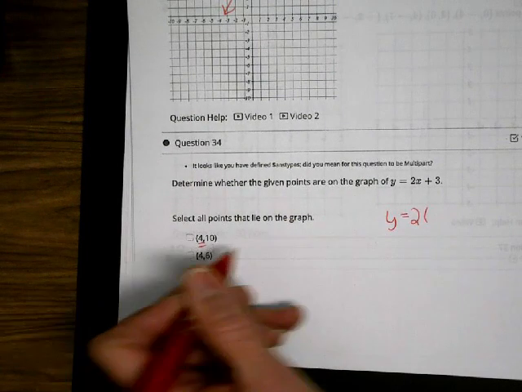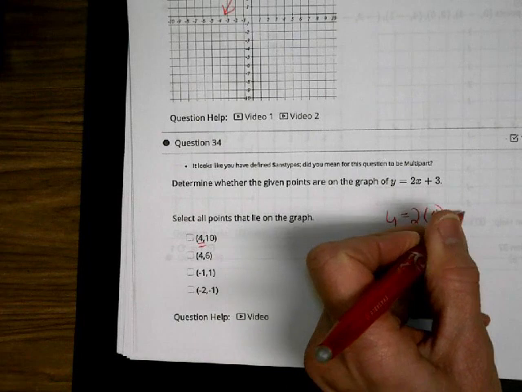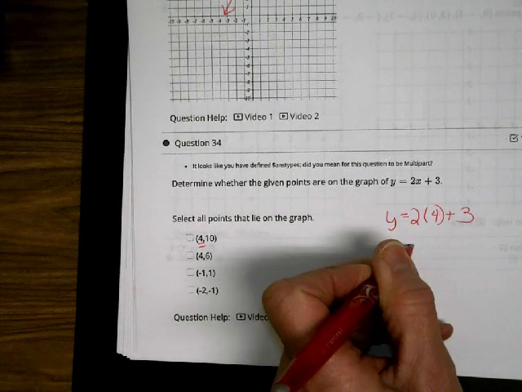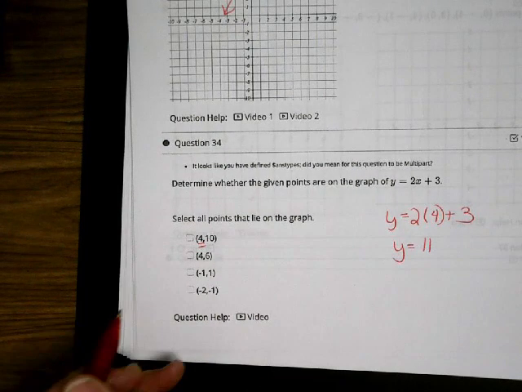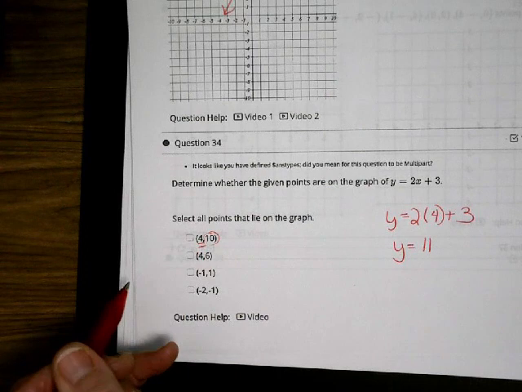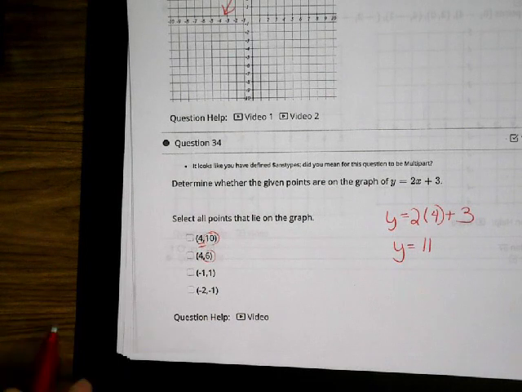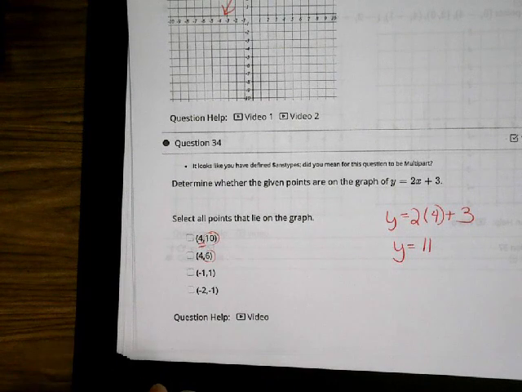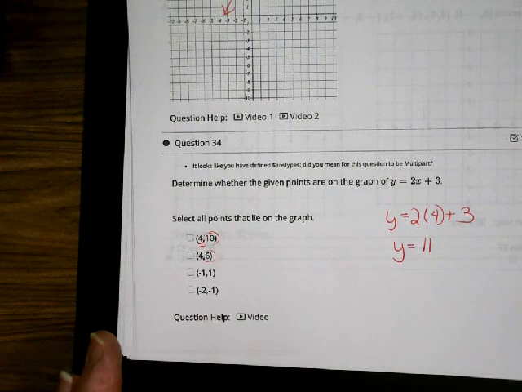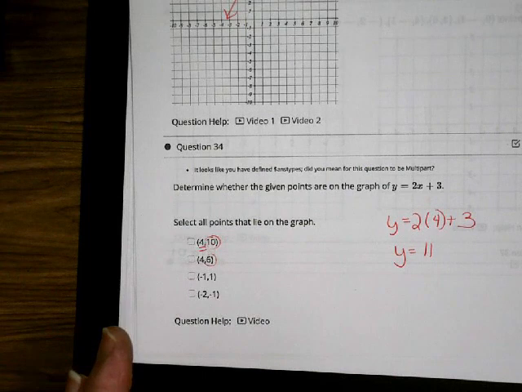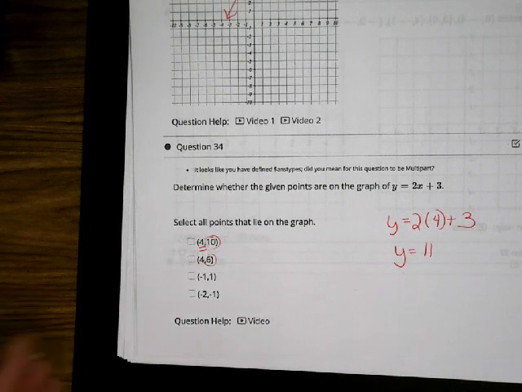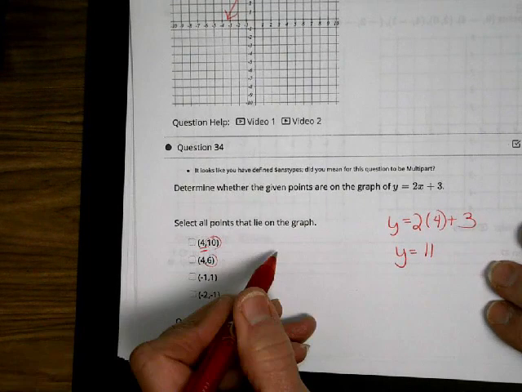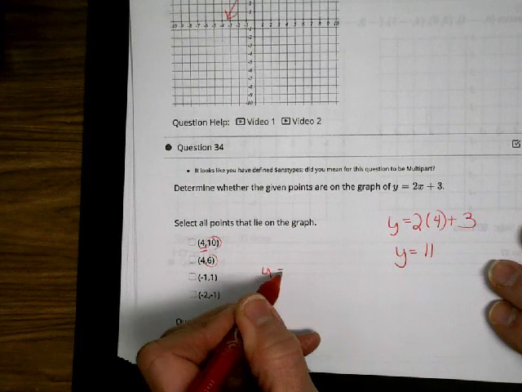So if you put y equals 2 times 4, plus 3, y should come out 11. And that's not 11. And that's not 11. So those first 2 didn't work, and so the last 2 should.